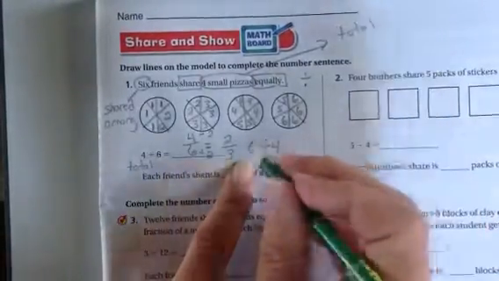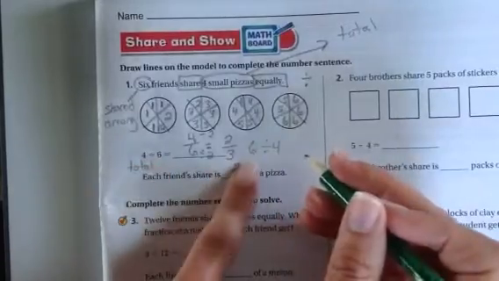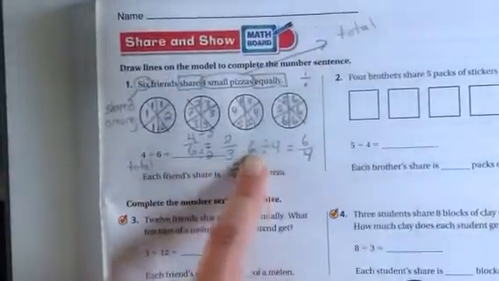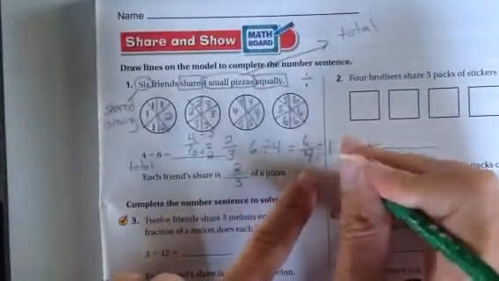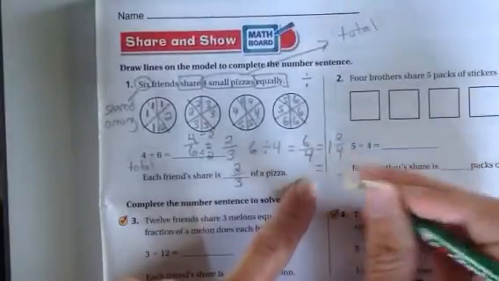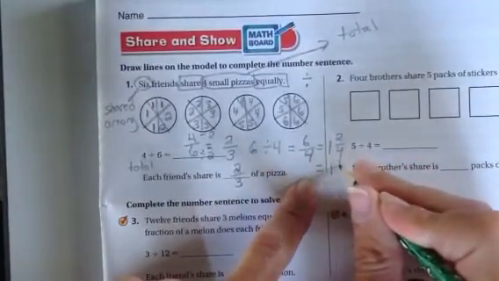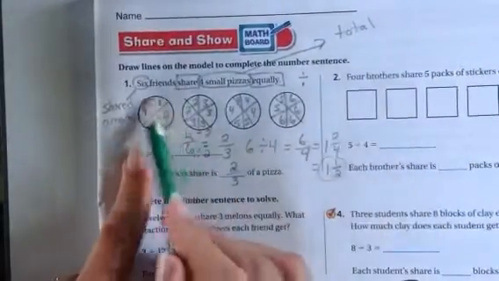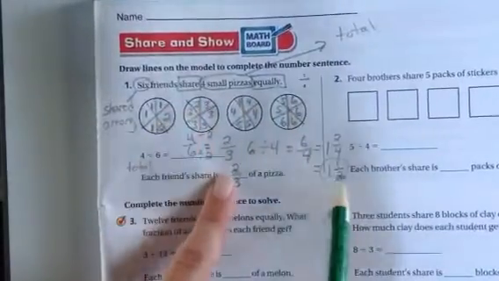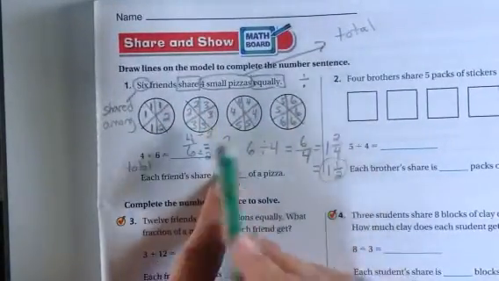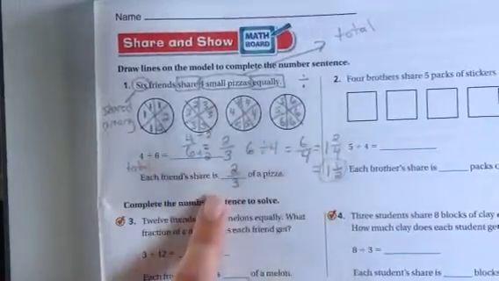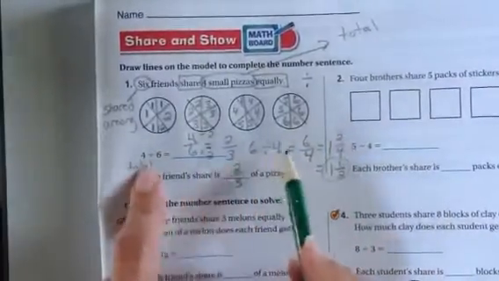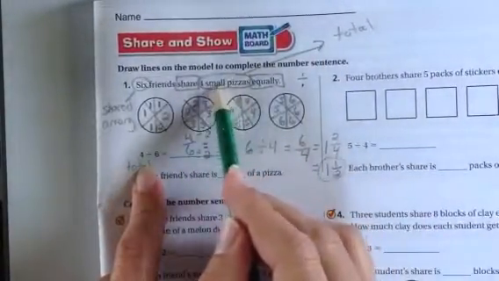Now, if we wrote this backwards, let's say we didn't put the total first, that's going to be a big problem, because then we're going to end up with 6/4 or 1 and 2/4, which can be simplified to 1 and 1/2. That would mean that each friend would get a whole pizza plus a half. That wouldn't make sense. There wouldn't be enough for all 6 friends. You'd have a couple friends thinking, where's my pizza? I didn't get any.